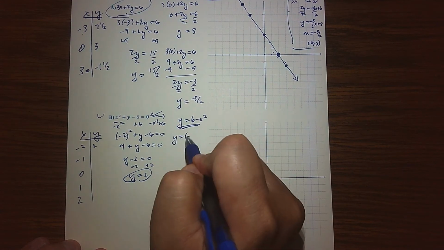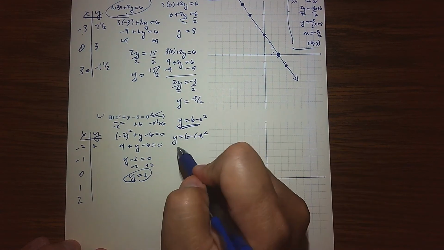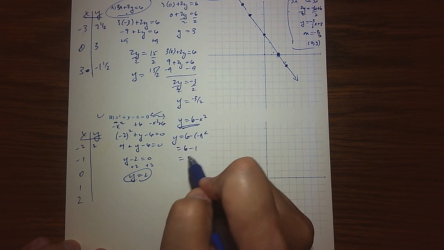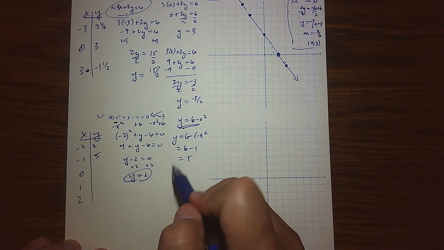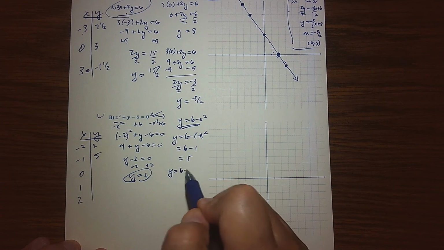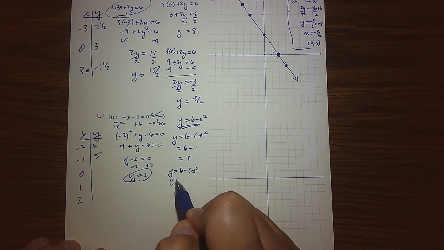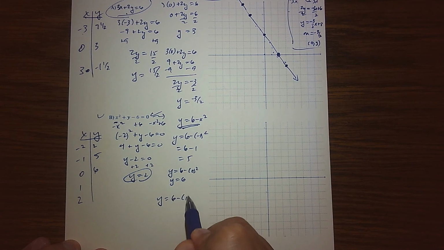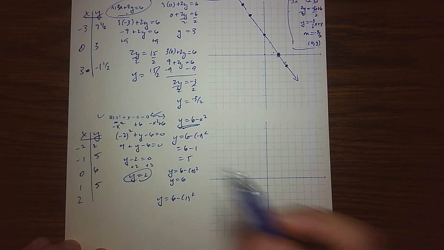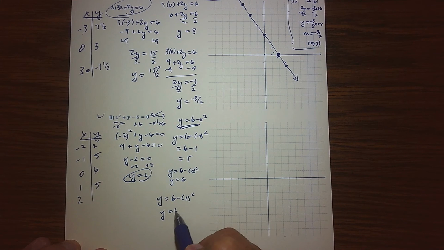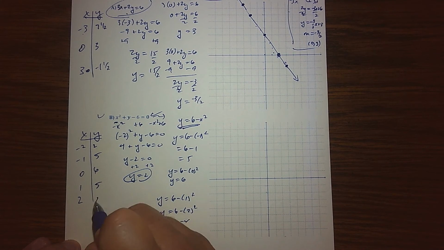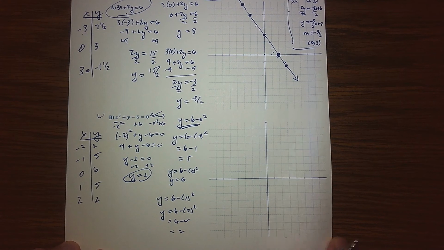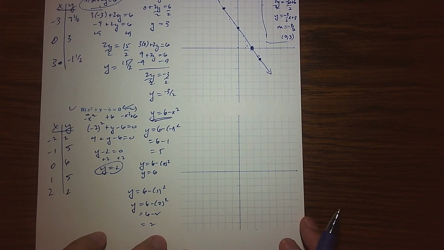So what about -1? Well, that becomes 6 minus 1, and we get a 5. If I put a 0 in there, 6 minus 0 squared, well, that's just 6. If I put a 1 in there, 6 minus 1 squared will give us a 5. If I put a 2 in there, 6 minus 2 squared, 6 minus 4, that gives us a 2. All right, so there's basically my data points. And so let's go graph them.